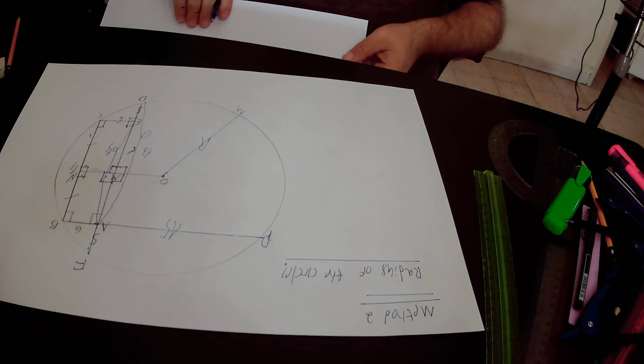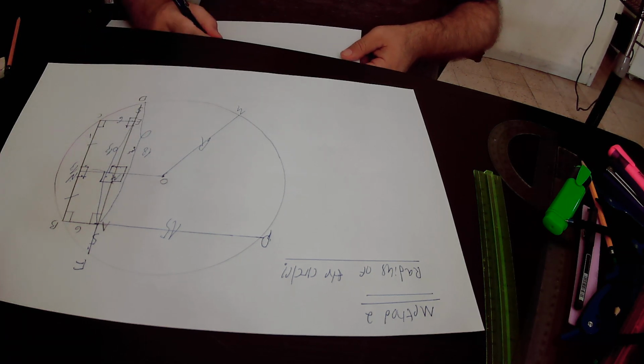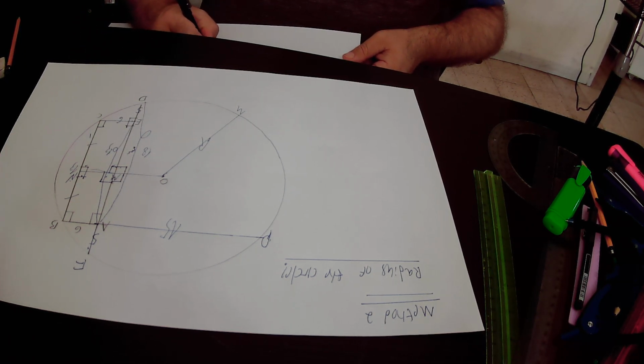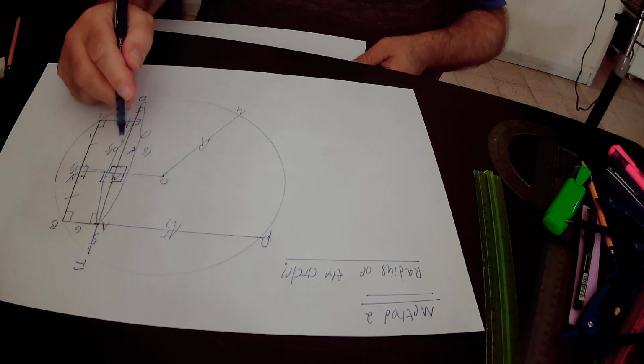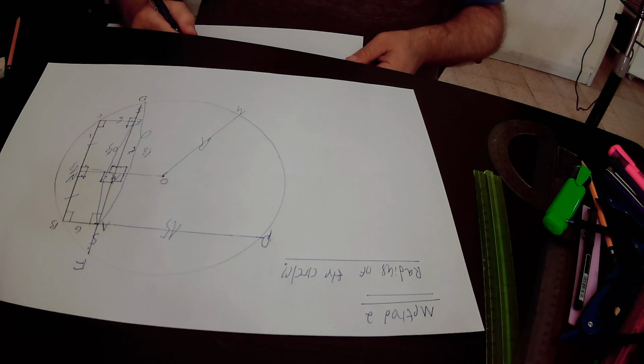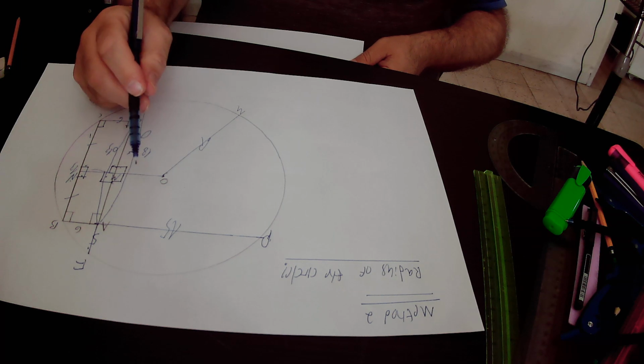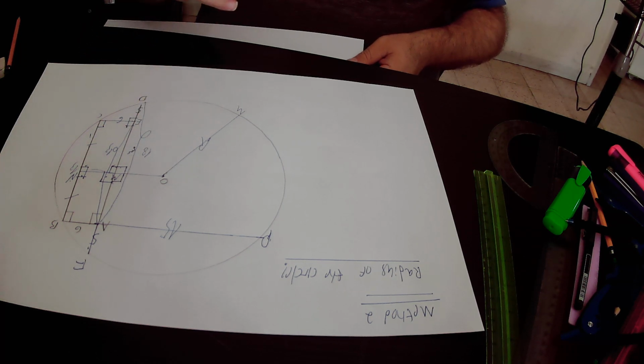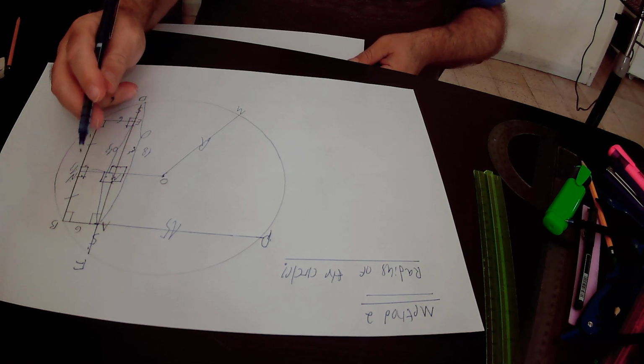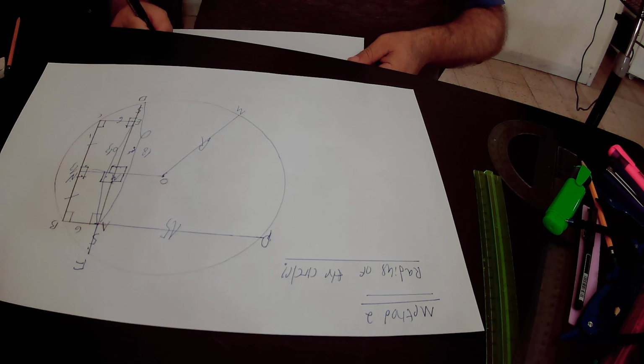So 4R squared is equal to FA squared. FA equals 5, therefore FA squared equals 25, plus AD squared. AD equals 18, therefore AD squared is 324, plus PA squared. PA equals 15, so PA squared is 225, plus AB squared. AB equals 6, so AB squared is 36.